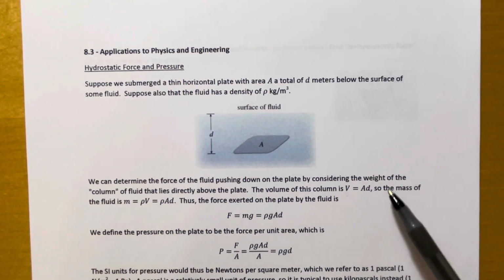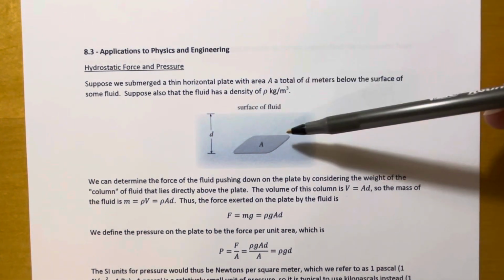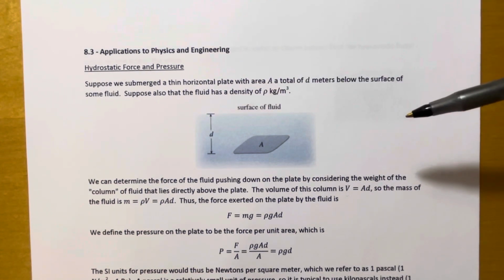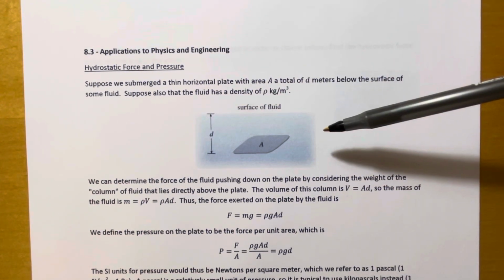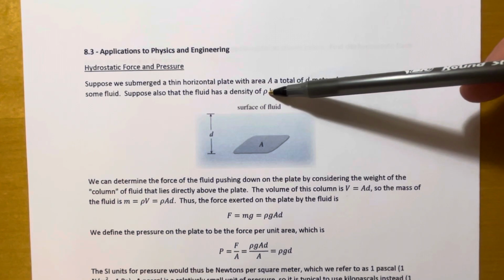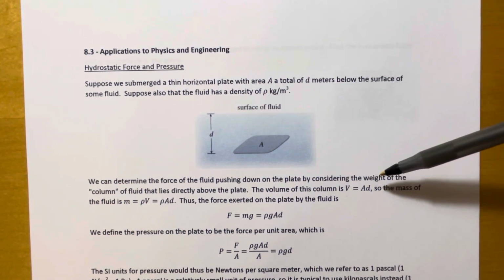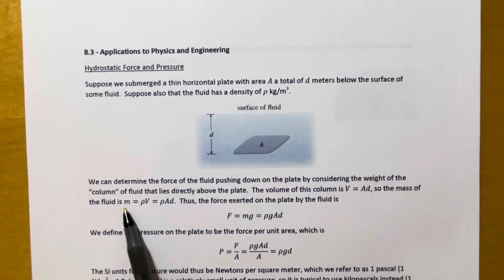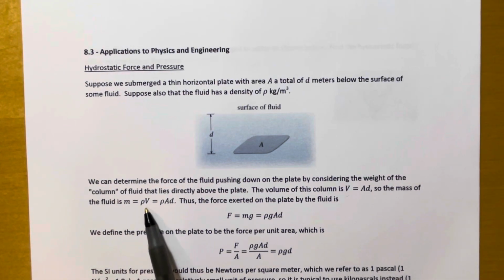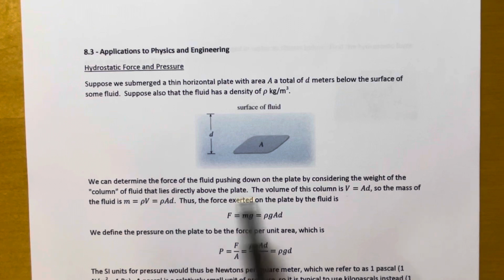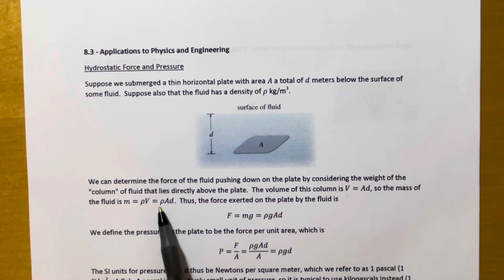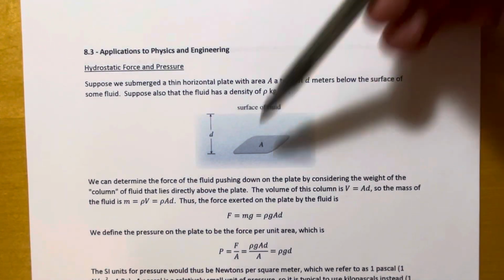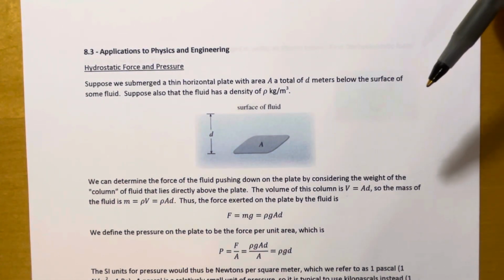Now, if we want to convert that volume to a mass, that's where we need density. So remember, mass is equal to the density of our fluid times the volume of that fluid. So here, mass, little m, is equal to rho, our density, times our volume. And then using our result here, that's the same thing as rho Ad. So this represents the mass of that water pushing down on the plate.